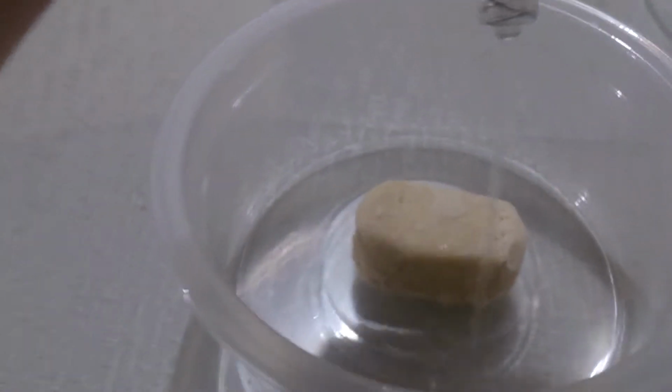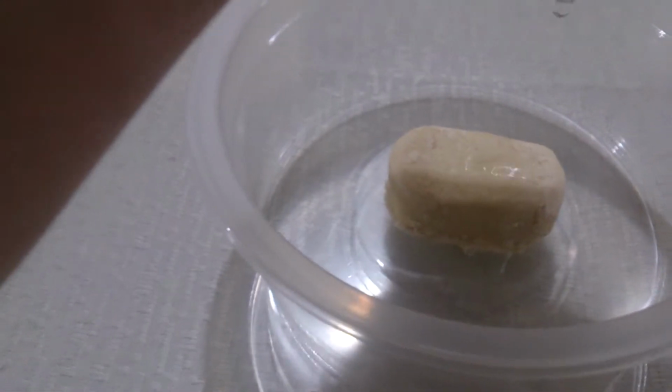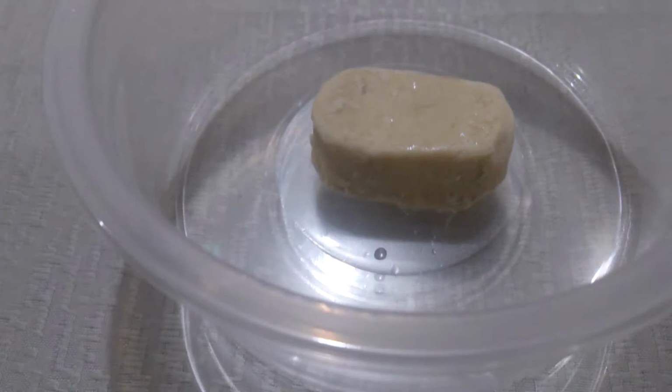So we're going to put 5 drops. It's probably about 5 drops. Okay. So we're going to leave it like that. Then the second container, I'm going to cover it. Make sure it's tight.